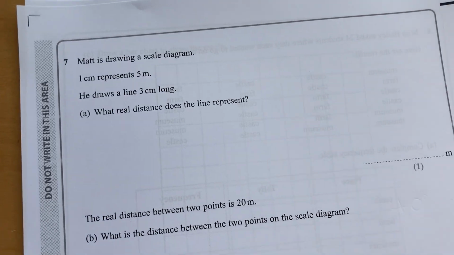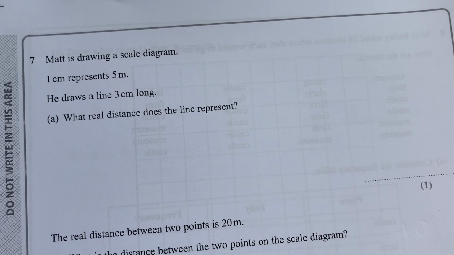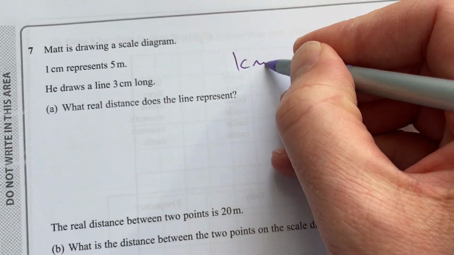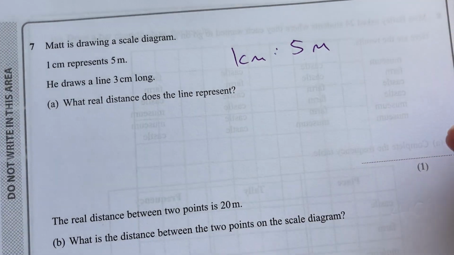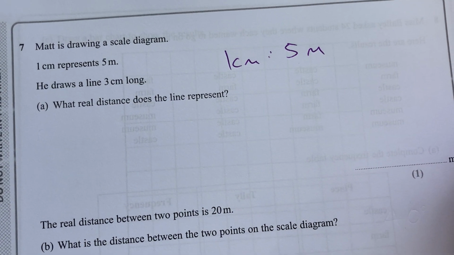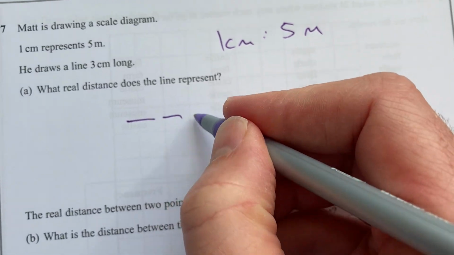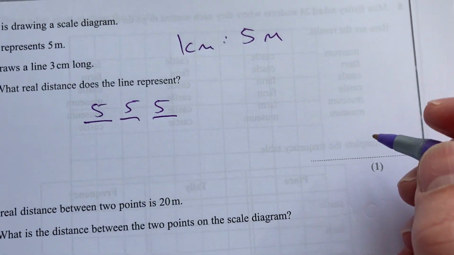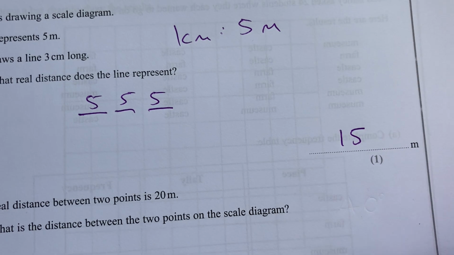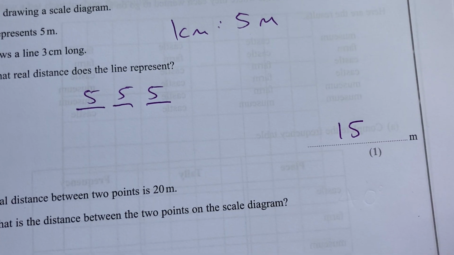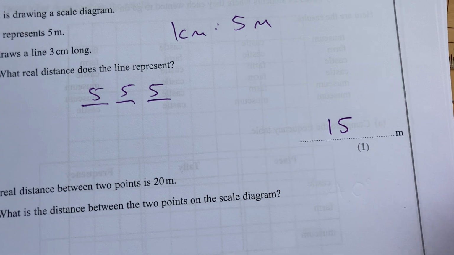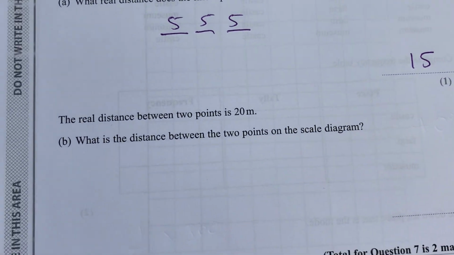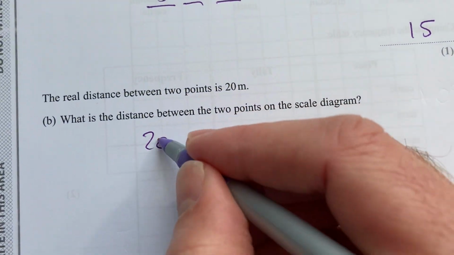Question 7. Matt is drawing a scale diagram. 1 centimeter represents 5 meters. He draws a line 3 centimeters long. So that's going to be 1, 2, 3 centimeters. Each of those is worth 5. So it's going to be 15 meters that represents, 5 times 3.